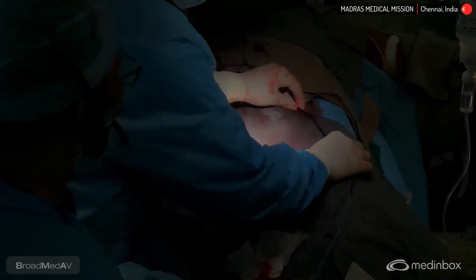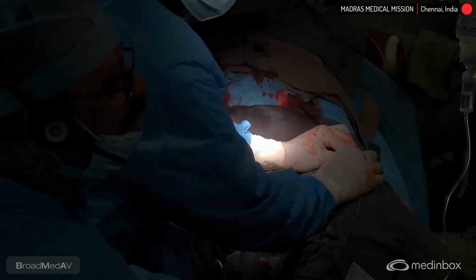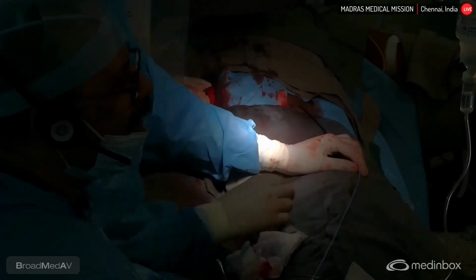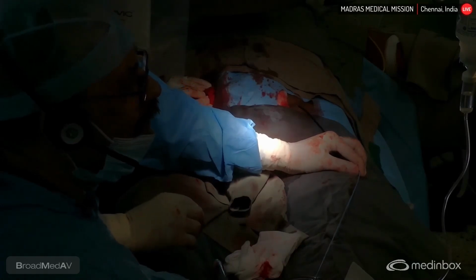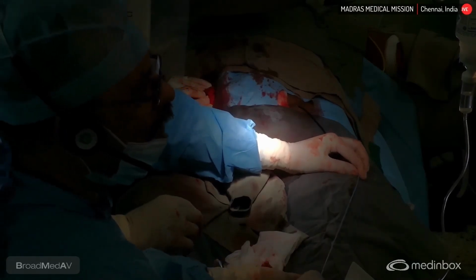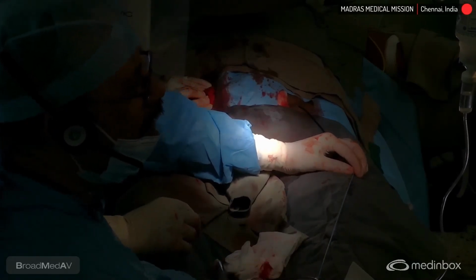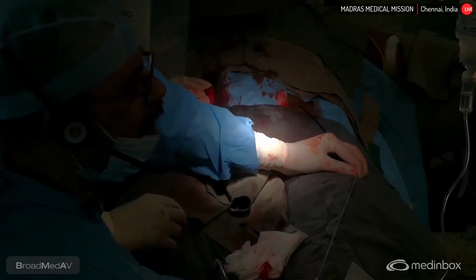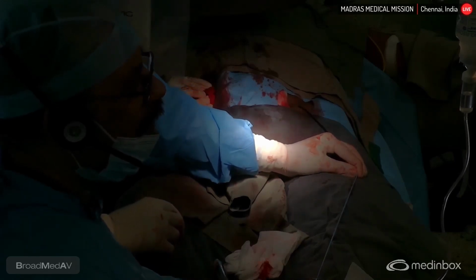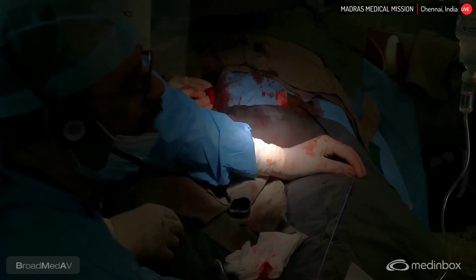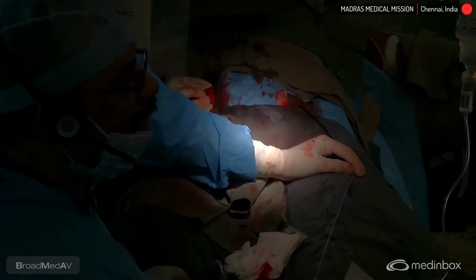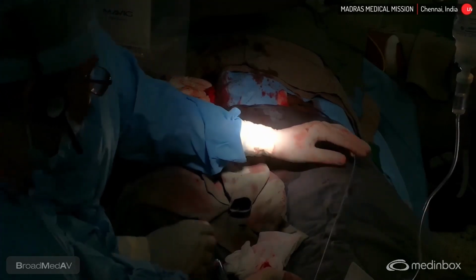Now pull back the sheath down. A little back. Yeah. Or you can take a shot and you can go, sir. This is too low, sir. We have to go up.